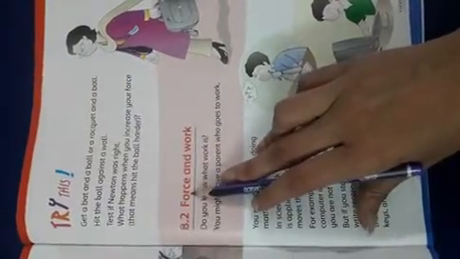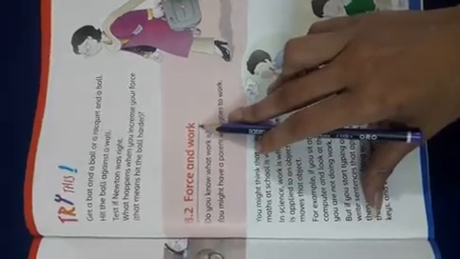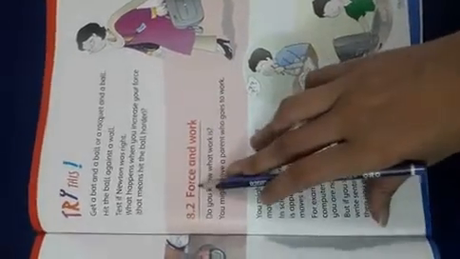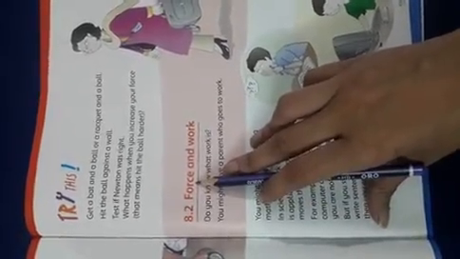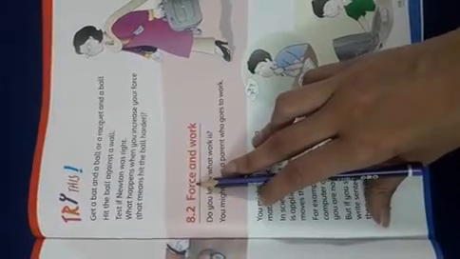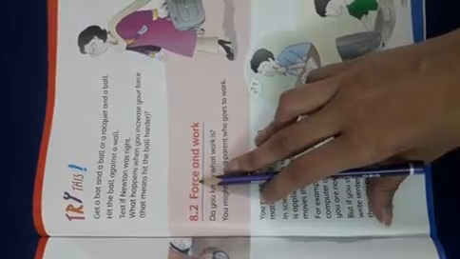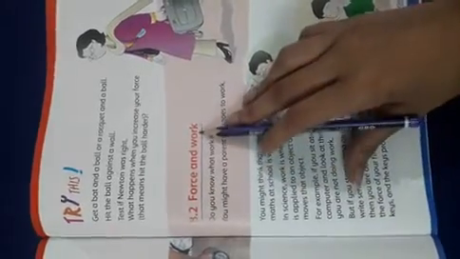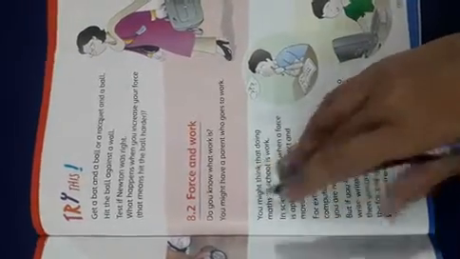Next, we will see force and work. Now we know what a force is. Force is all about moving. Force is a push or a pull. What is work then? Do you know what work is? You might think that your parent goes to work.